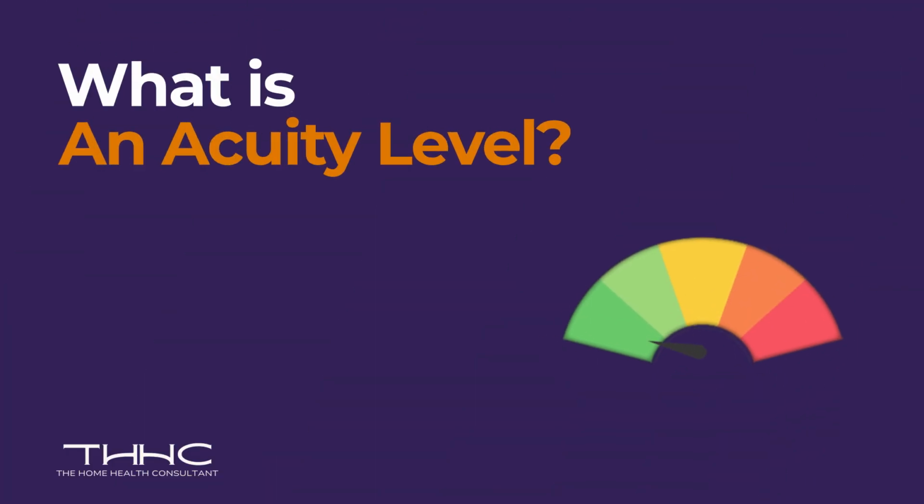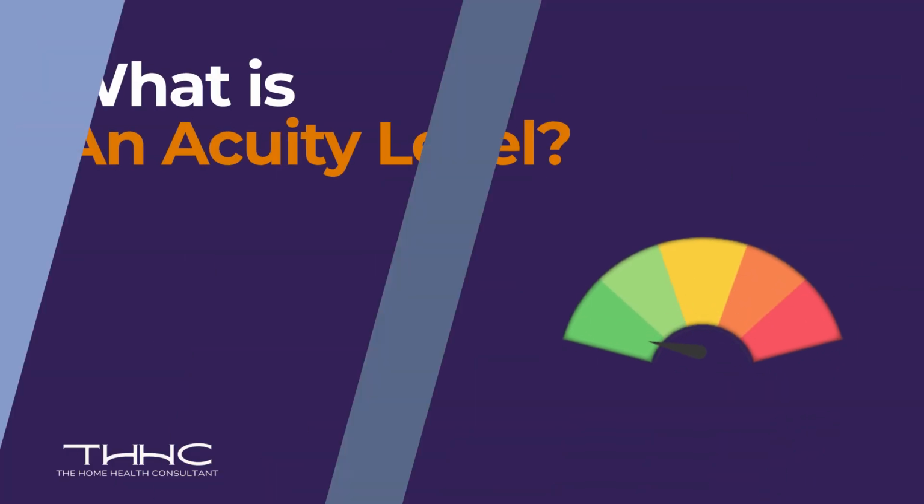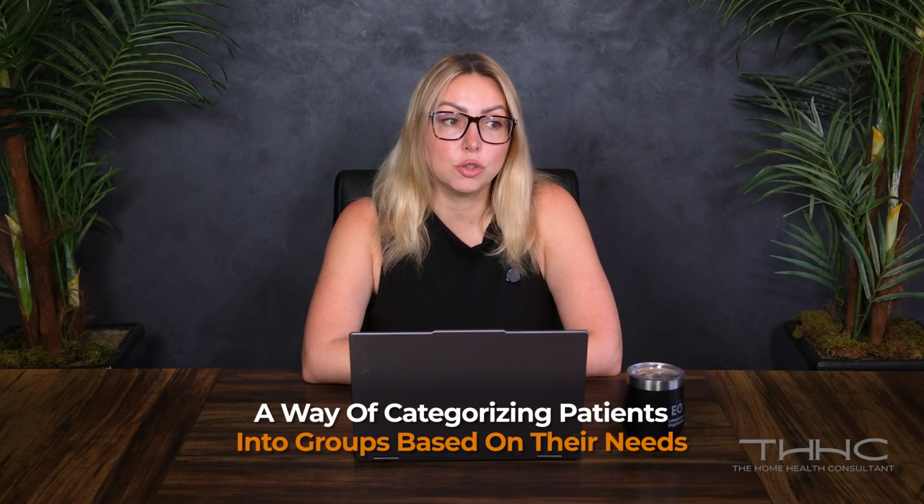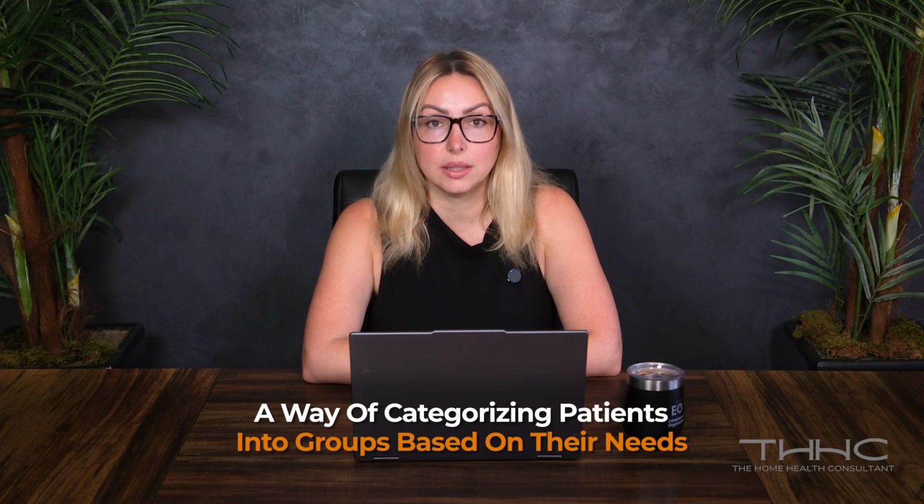So what is an acuity level? An acuity level or an acuity category is pretty much a way of categorizing patients into groups based on their needs. What we're really trying to do is establish levels of care in terms of who has the highest needs, a medium level of needs, and a lower level of needs.